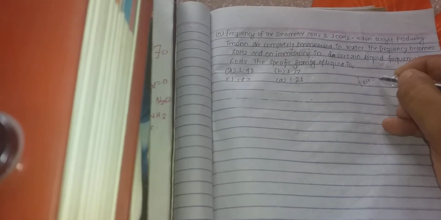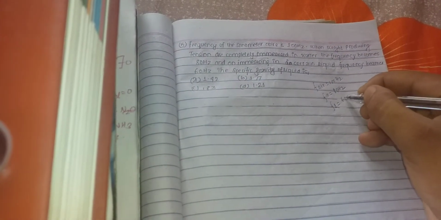Look at this question. This question is actually quite a complicated type. Try to understand this. The frequency of a sonometer wire is 1000 Hz. When the weight producing tension is completely immersed in water, the frequency becomes 80 Hz. Yes, the frequency in air is 100 Hz. The frequency in air is 100 Hz, the frequency in water is 80 Hz, and the frequency in a certain liquid, FL, is 60 Hz.